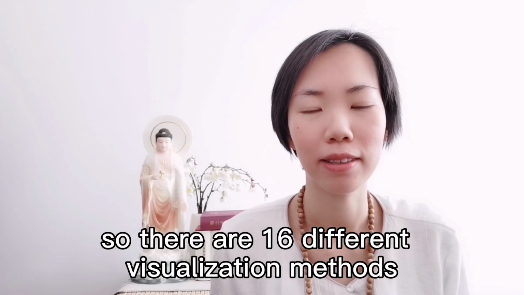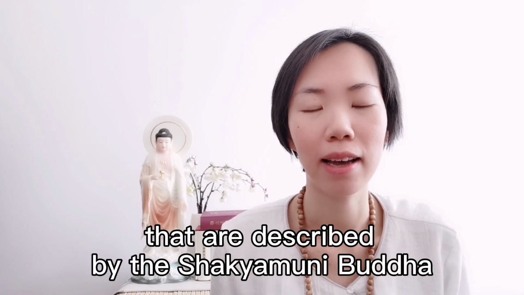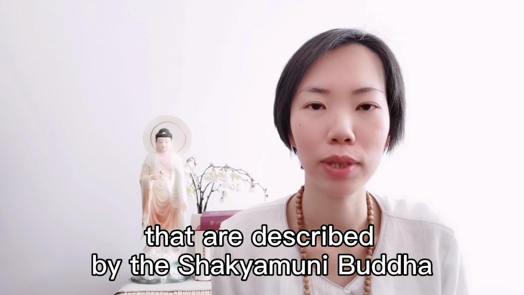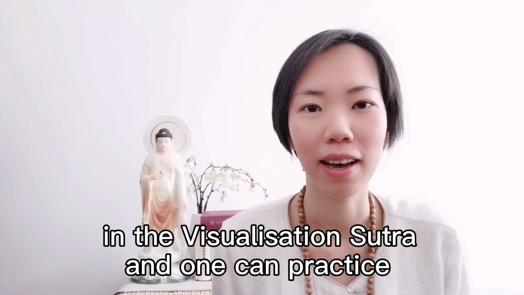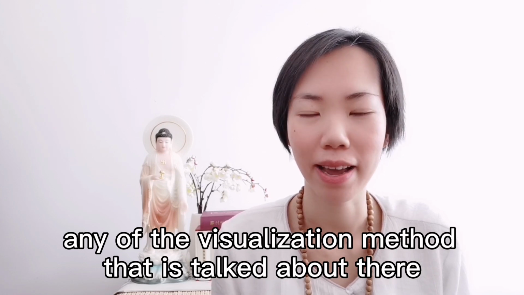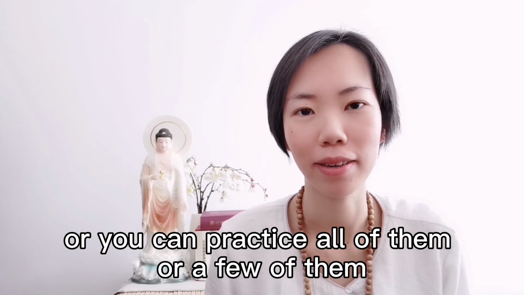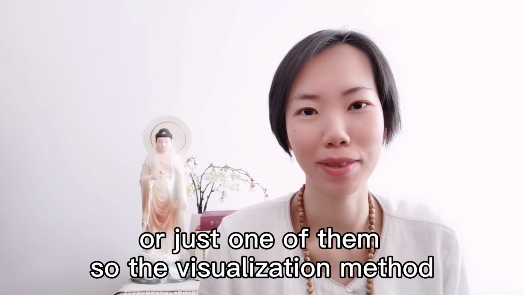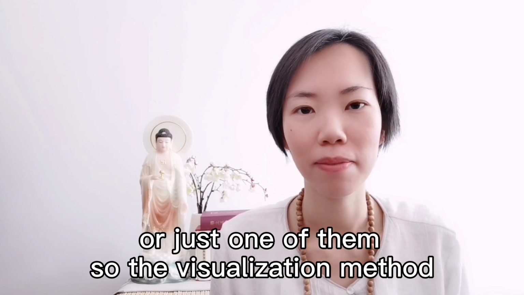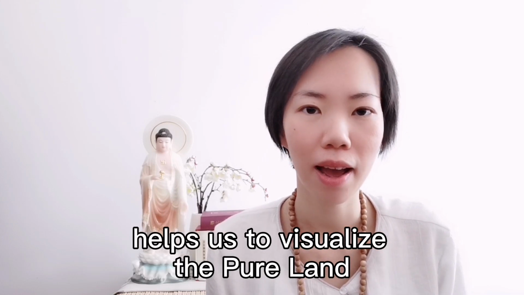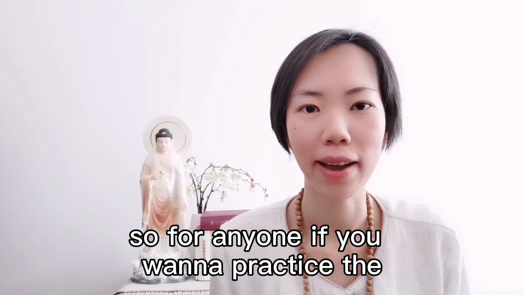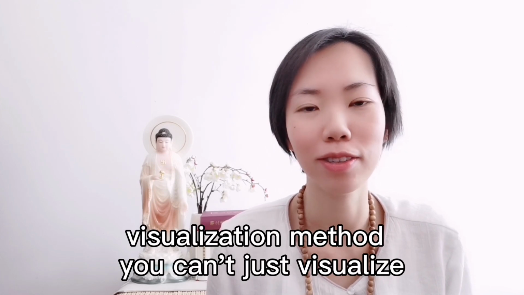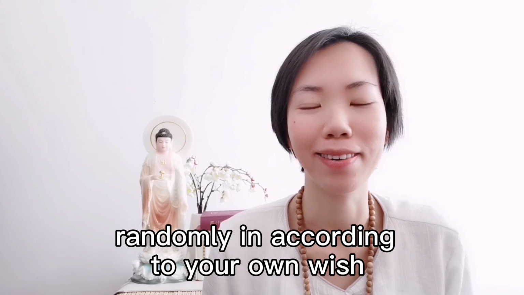There are 16 different visualization methods that are described by Shakyamuni Buddha in the Visualization Sutra, and one can practice any of the visualization methods that are talked about there, or you can practice all of them, or a few of them, or just one of them. The visualization method helps us to visualize the Pure Land, the sceneries of the Pure Land, and also Amitabha Buddha.